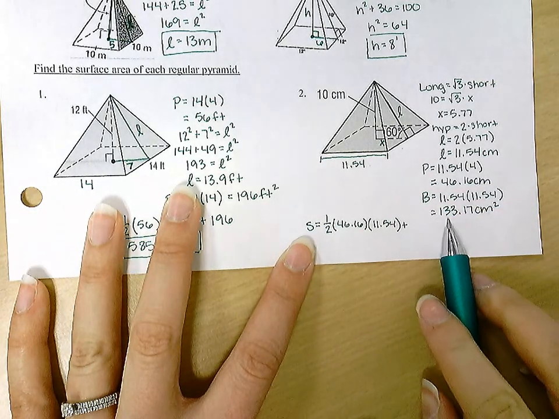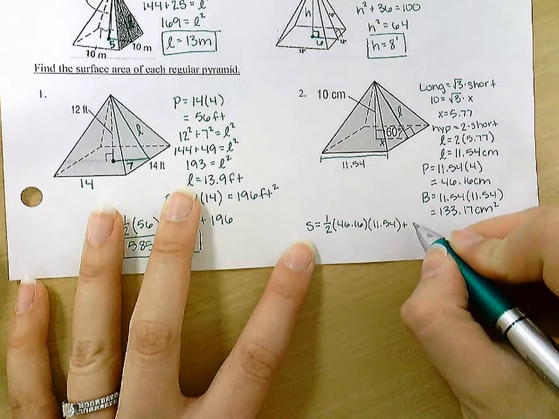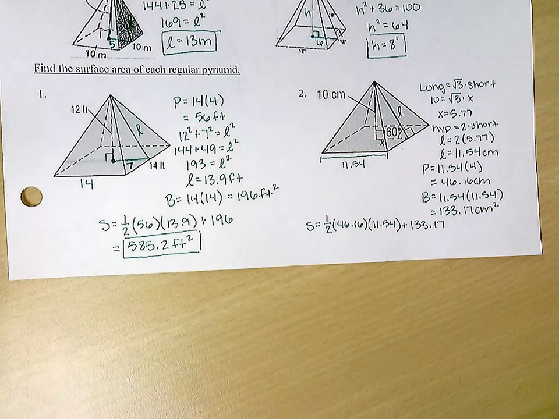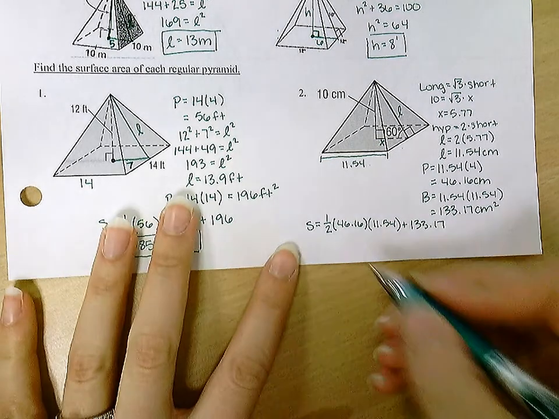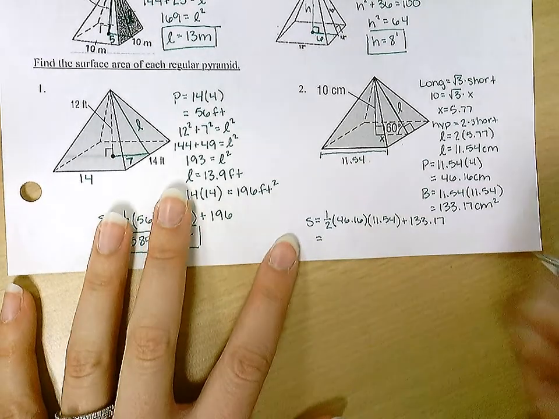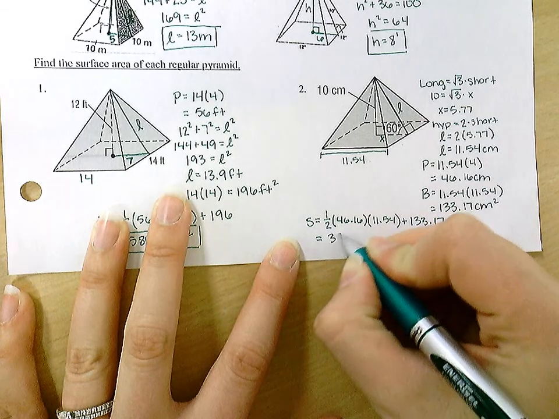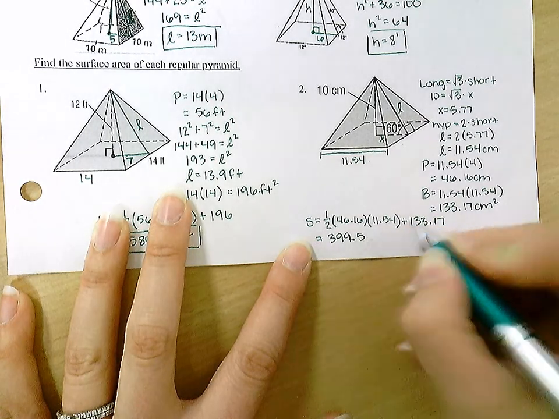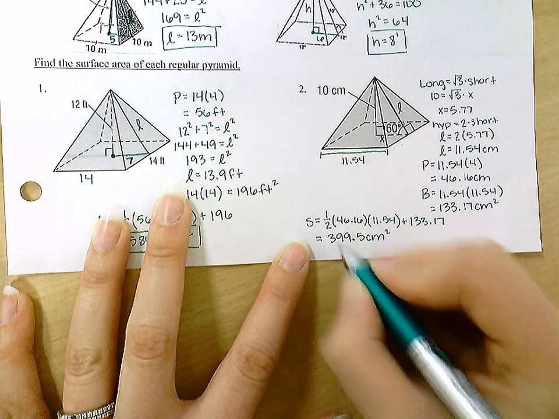Add on 1B, so 133.17. Again, make sure you can enter that into your calculator correctly. And you should get a surface area of 399.5 centimeters squared.